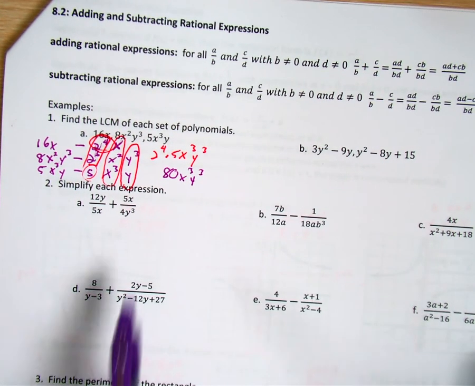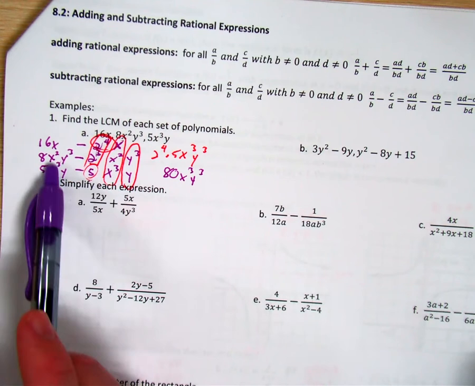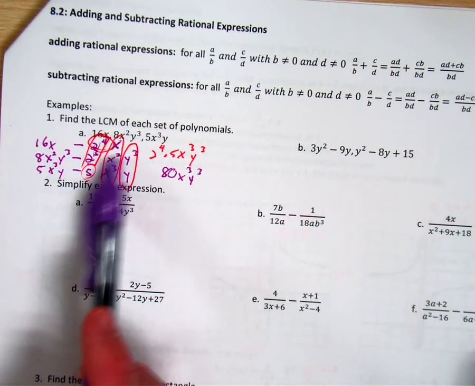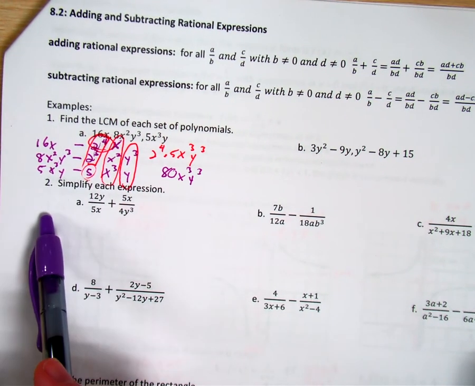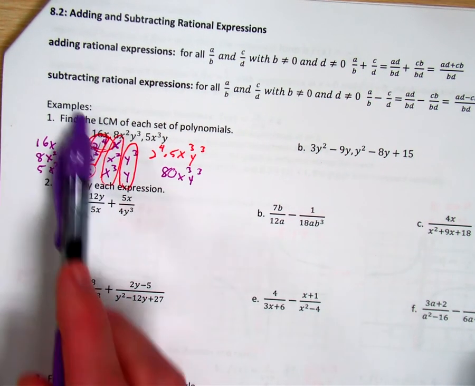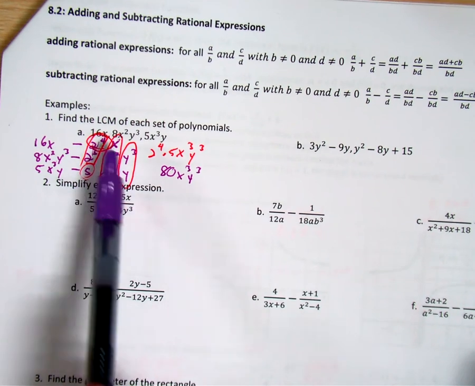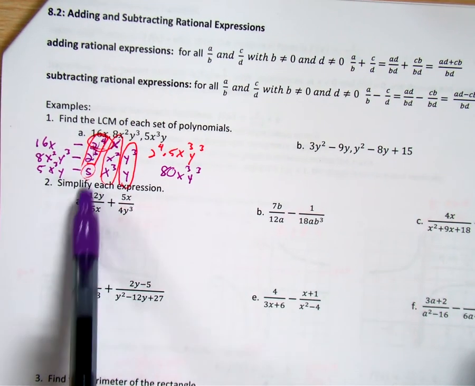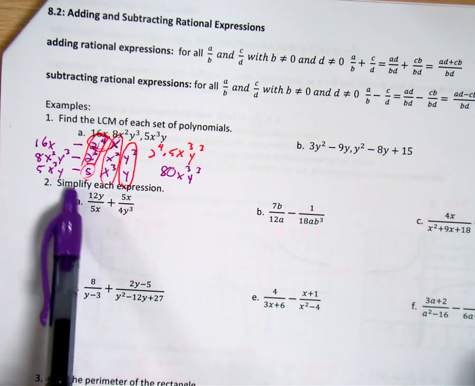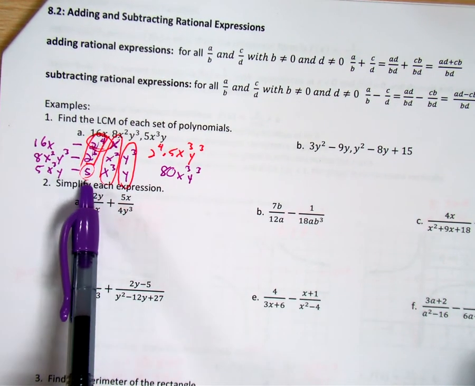Alright, these are kind of rough. The letters you don't have to do much with. The numbers, you kind of think of the prime factorization. If you need to make your tree, go for it. If there's more than one of something, you take the biggest one. There was only one 5, so I had to use this 5.